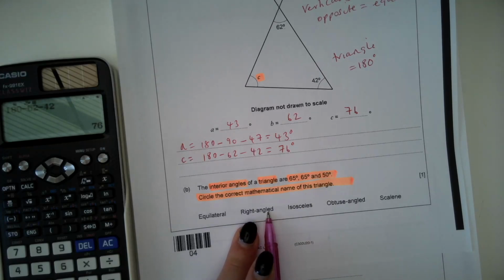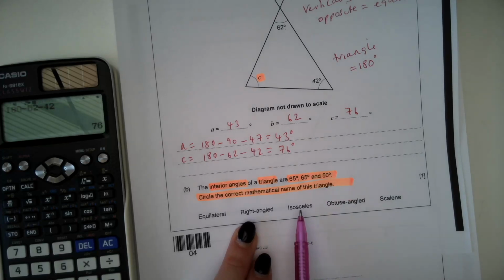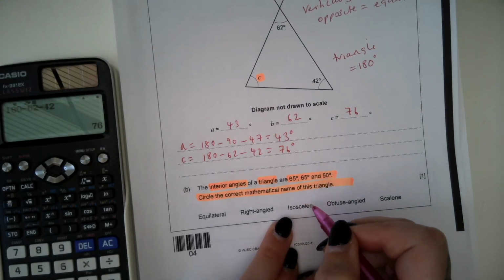Right-angled. A right-angled triangle has one 90-degree angle. None of those angles are 90 degrees. Isosceles. Okay, isosceles triangles have two angles the same. 65 and 65 are the same. So isosceles is our correct answer.